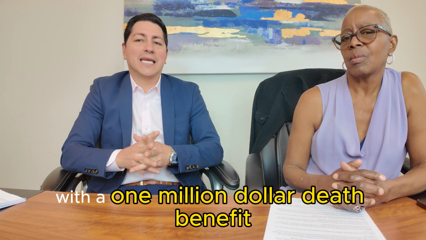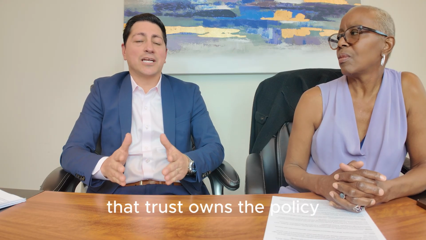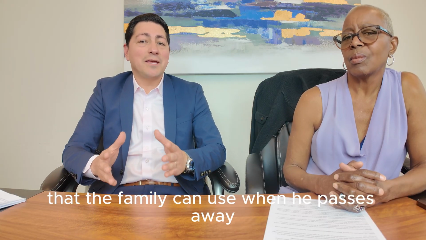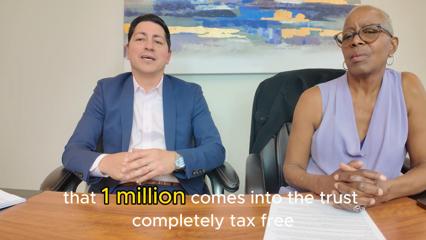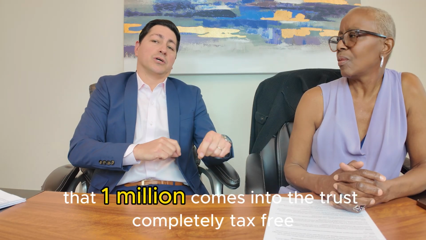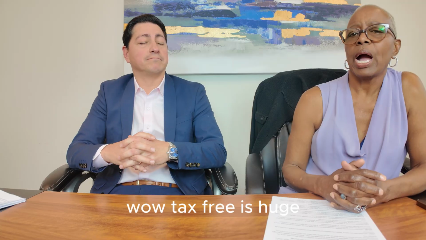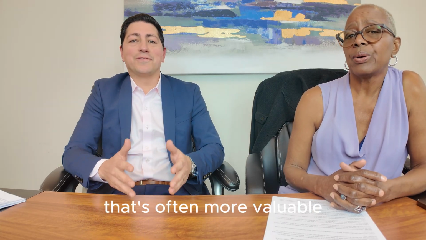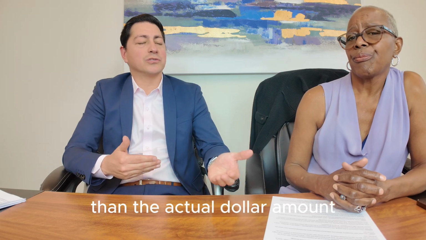With a $1 million death benefit. That trust owns the policy, builds up cash value that the family can use. When he passes away, that 1 million comes into the trust completely tax-free. Wow, tax-free is huge. It's massive. That's often more valuable than the actual dollar amount.